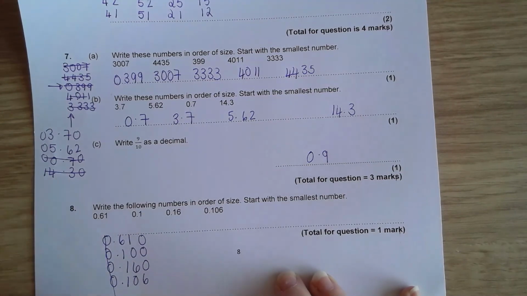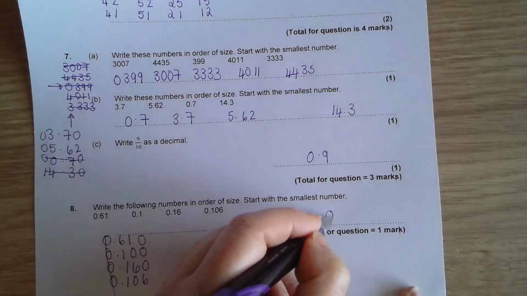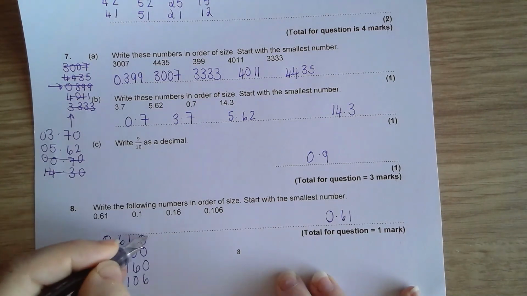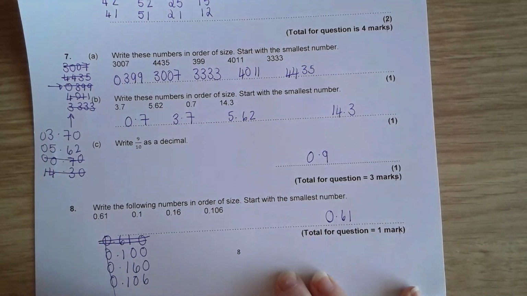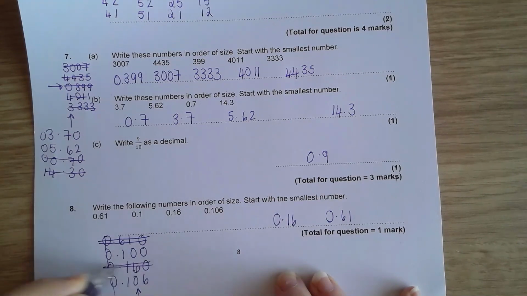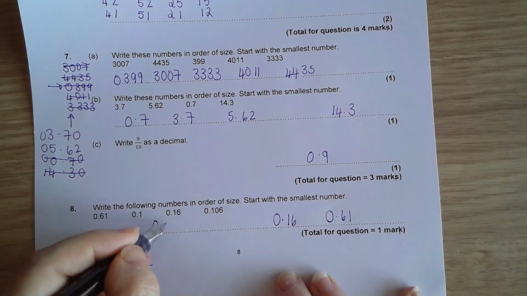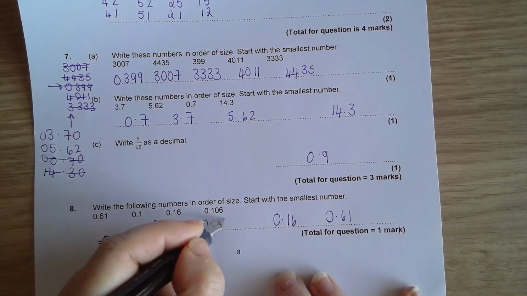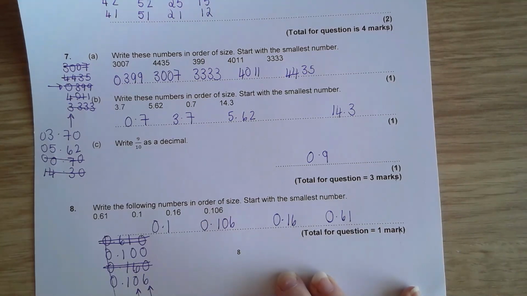First column doesn't tell me anything. Second column tells me 0.61 is the biggest number. Look at the next column. It tells me that this number is the next biggest. Look at the next column. It tells me this number is the smallest, and 0.106 goes in between.